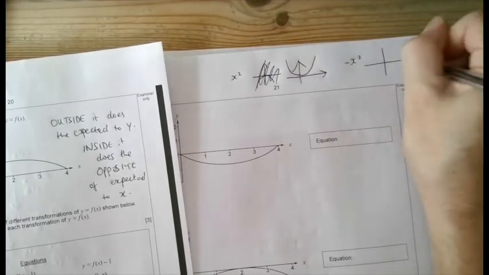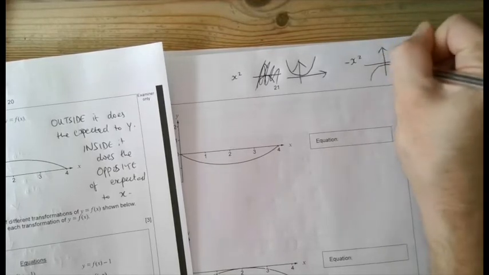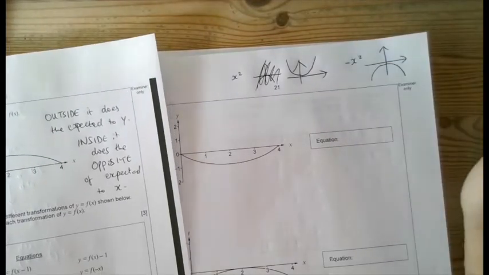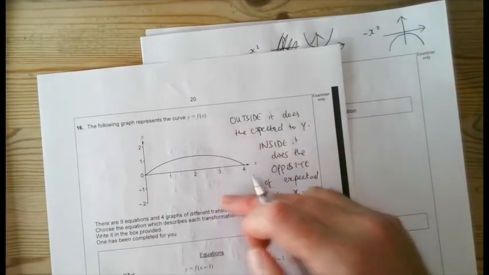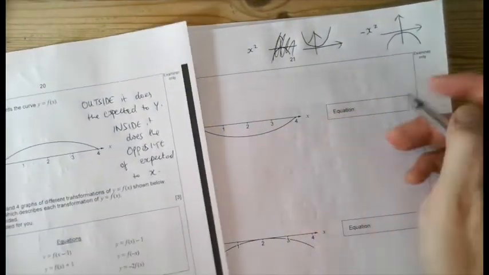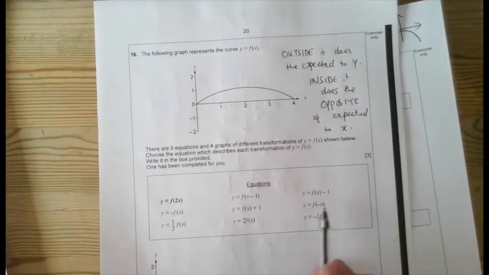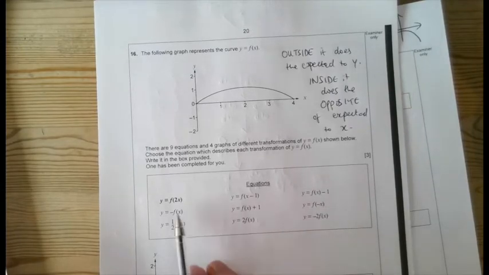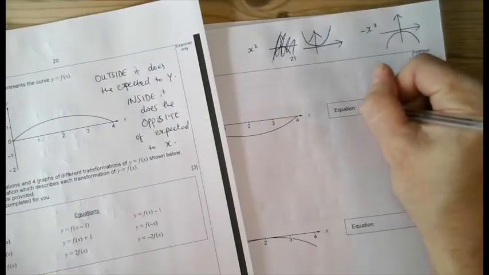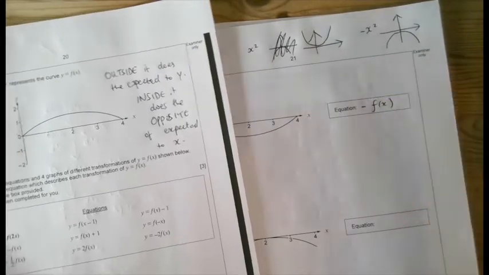You should also know what minus x squared looks like. Minus x squared is a reflection in the x-axis. Now can you see here that that graph there has just been reflected to be underneath? So this will be a minus whatever that graph was. You see that minus there is outside. That's going to reflect in the x-axis. It'll be a minus outside. So this would be minus f of x there.